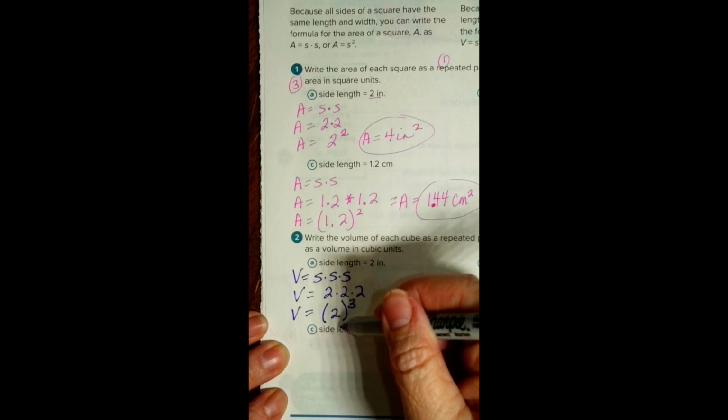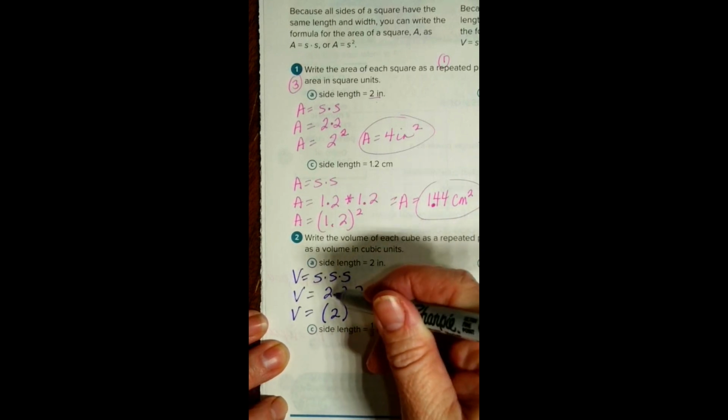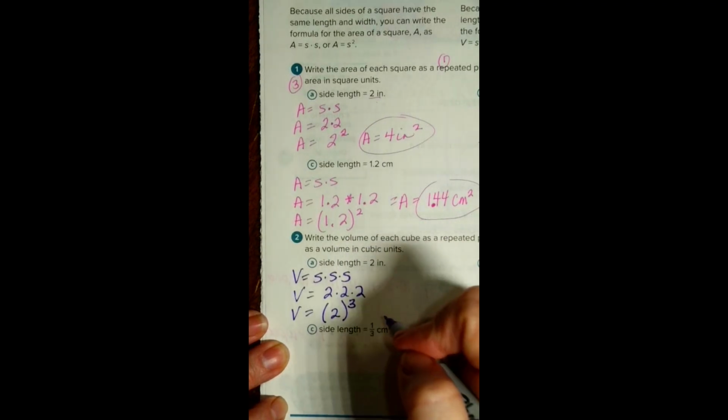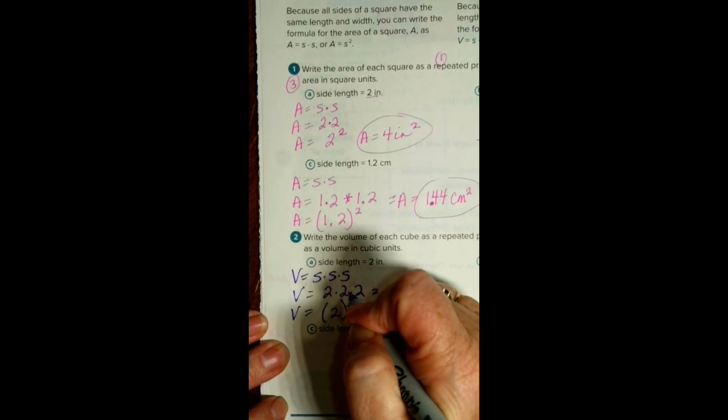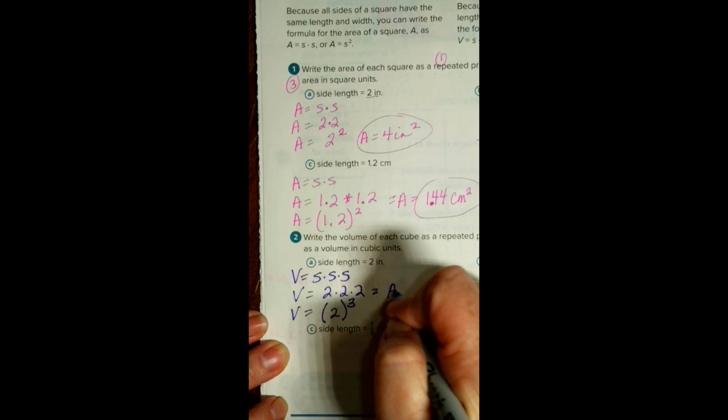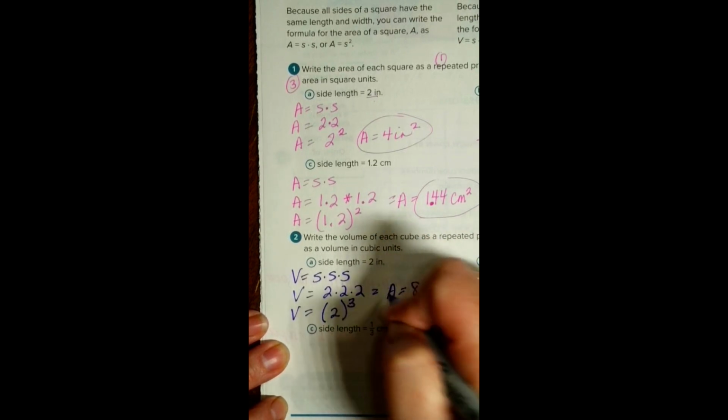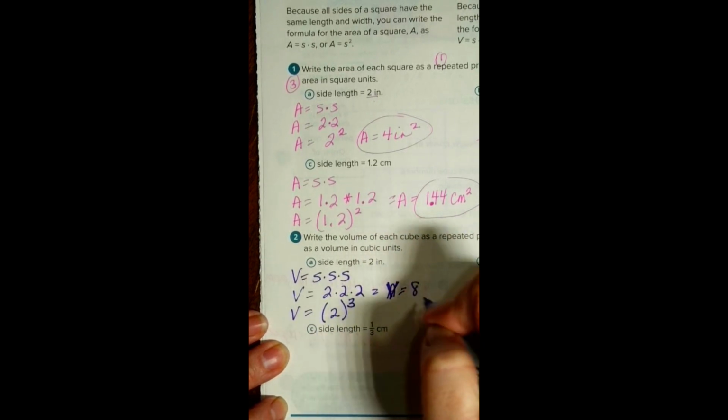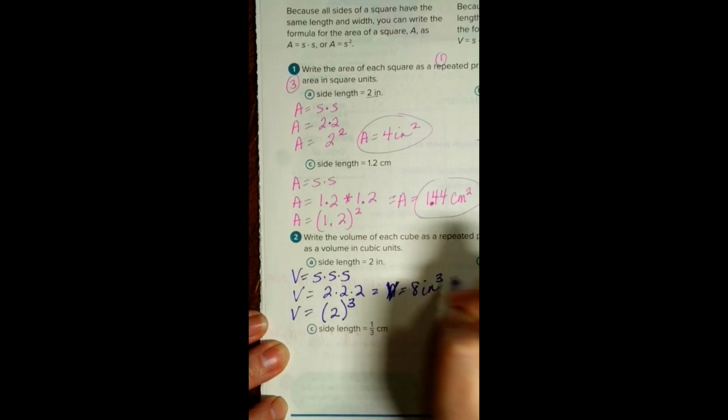2 is our base. It's the number that's being repeated. It's being repeated 1, 2, 3 times, so our exponent is 3. 2 times 2 is 4 times 2 is 8. So our volume equals 8 inches cubed.